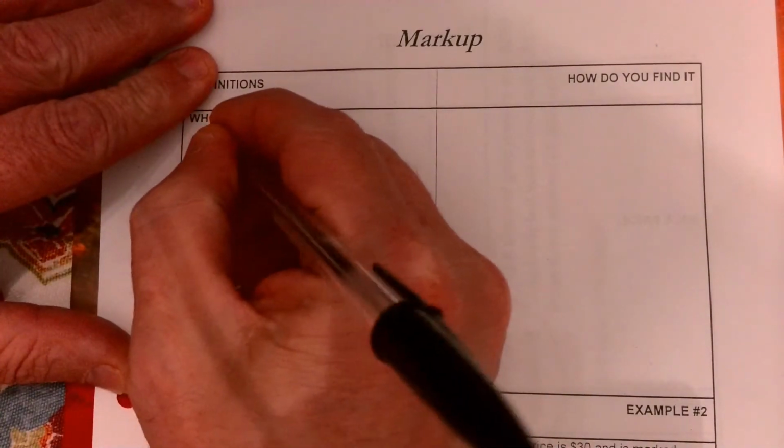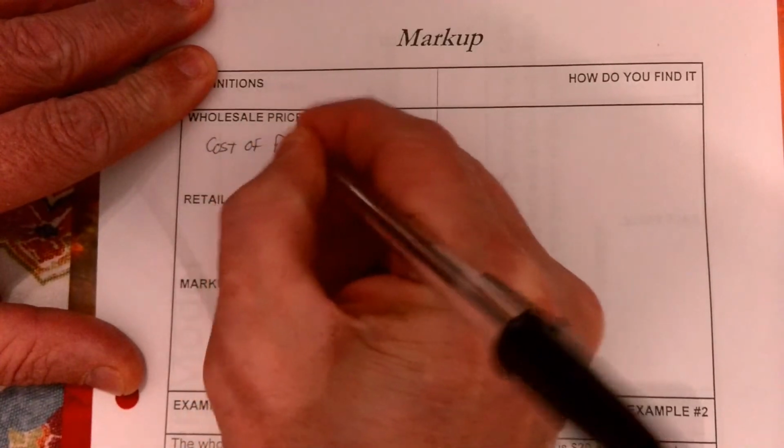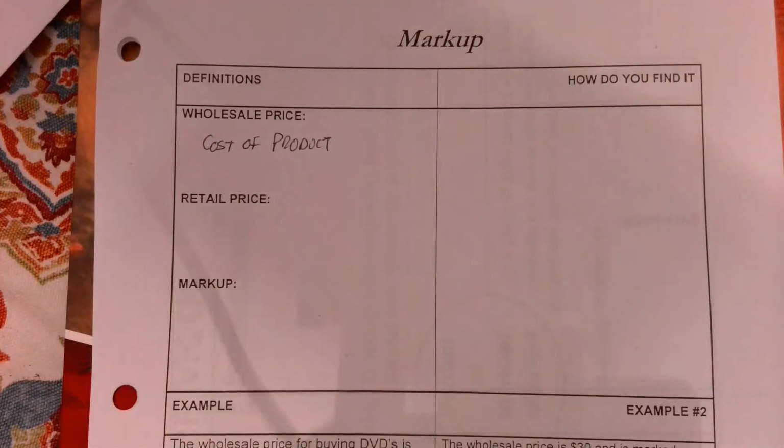Basically, if you think of Nike, when Nike gets their shoes, they have to buy them from somebody who makes their shoes, normally overseas in China. So the wholesale price is the cost to the company. So how much does it cost the company?